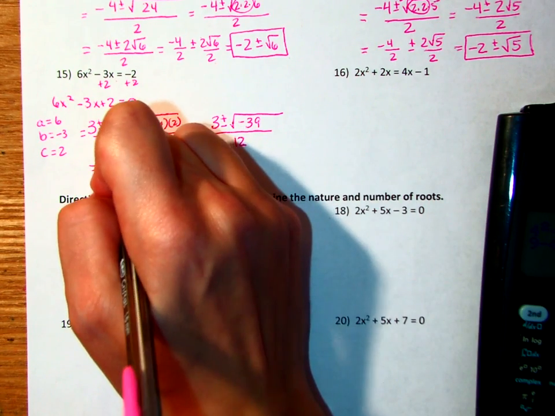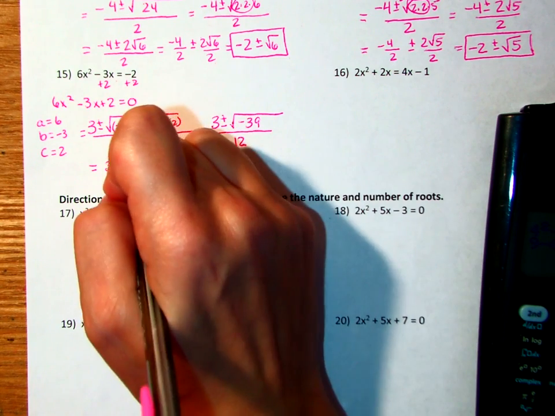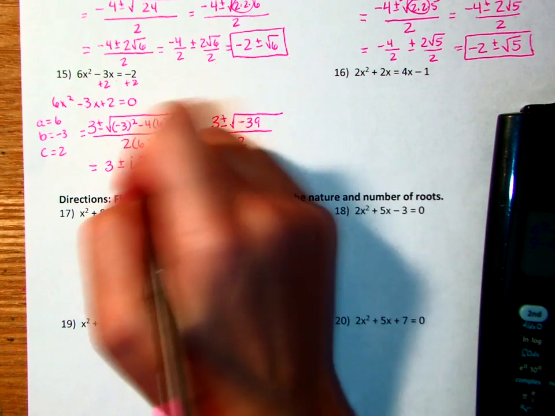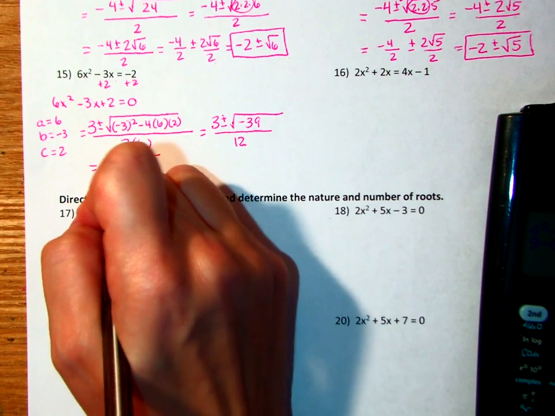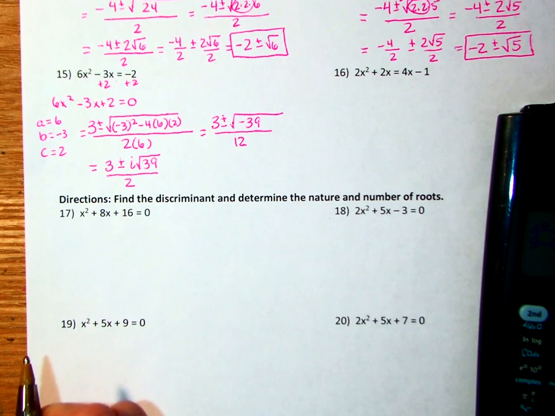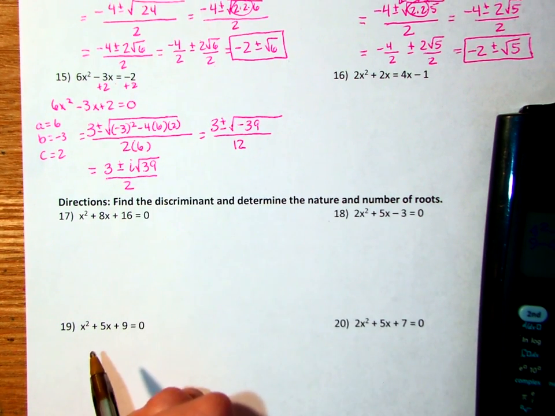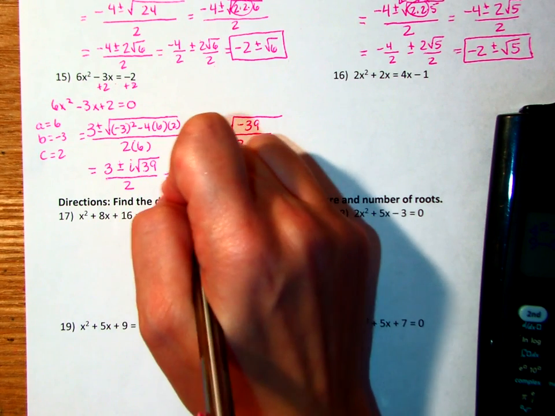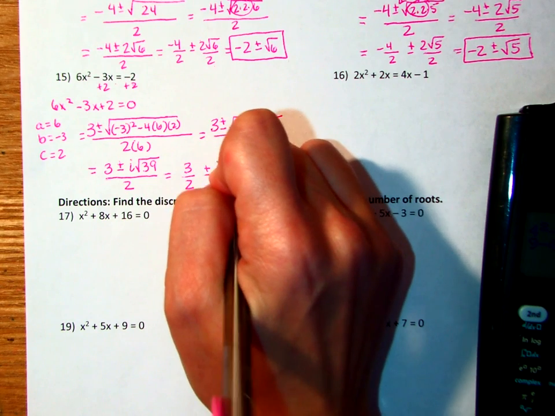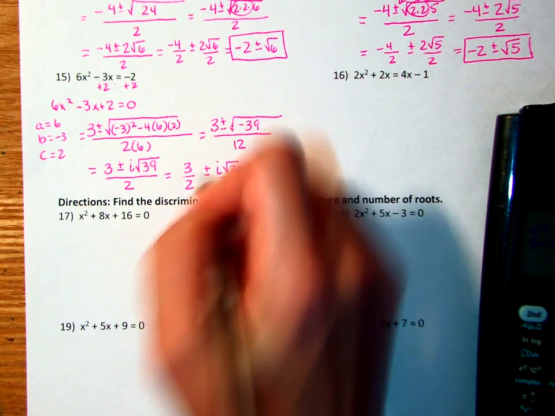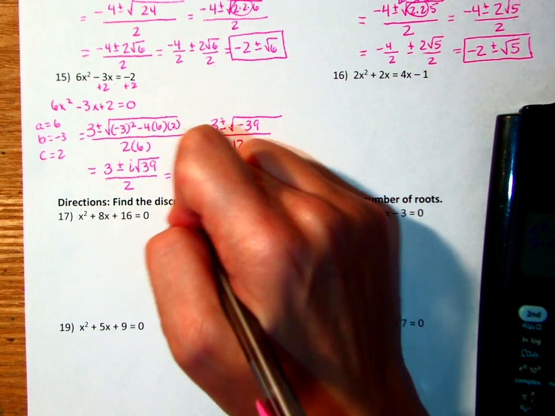So we have 3 plus or minus. To take the square root of a negative, it makes an i on the outside. And 39 is actually 3 times 13. It doesn't have any twins, so we can't even simplify the square root of 39. So all we could do is pull the negative out of the radical, which pulls out an i. Equals, split this off, 3 over 2 plus or minus i square root of 39 over 2. So both of these pieces get split over the 2, and nothing can be simplified, so that is our final answer.